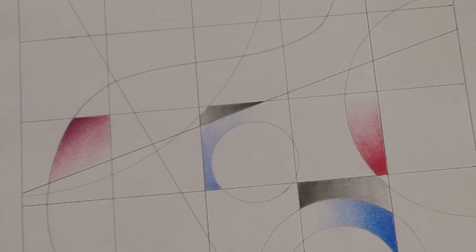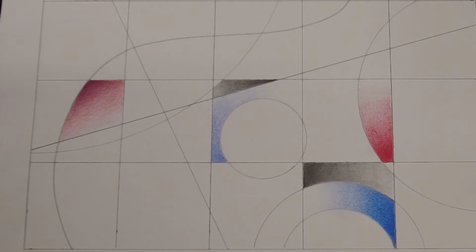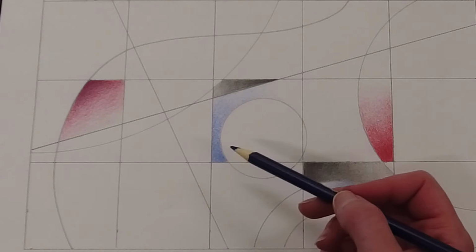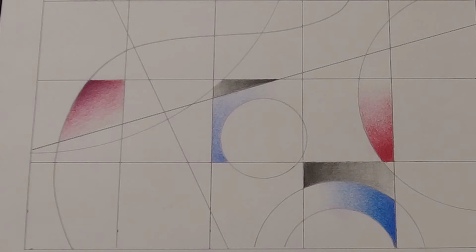And now at that point, I could consider that shape pretty much done, or I could go over with the darker blue again. I could add another color. I could go over with the lighter blue. The options are really up to you. They're pretty much endless.